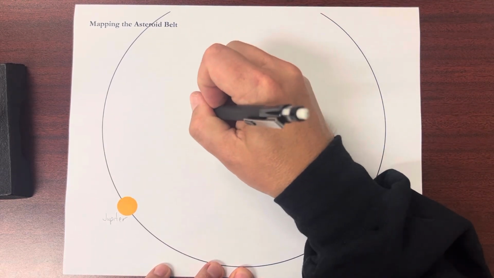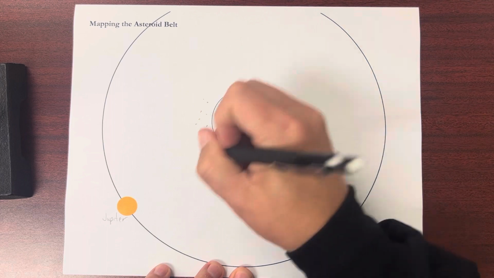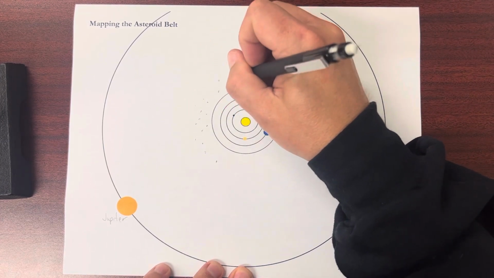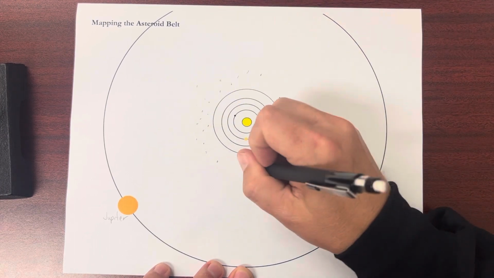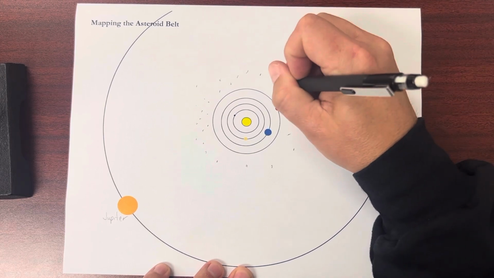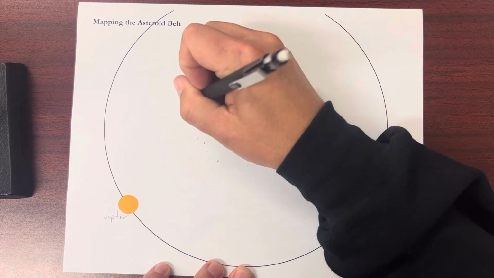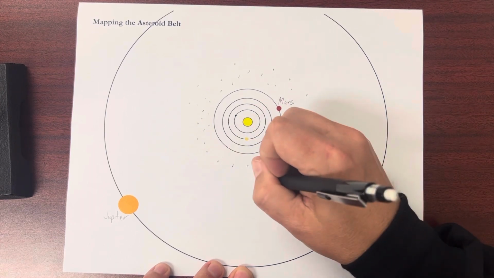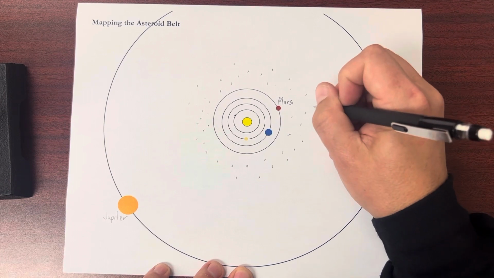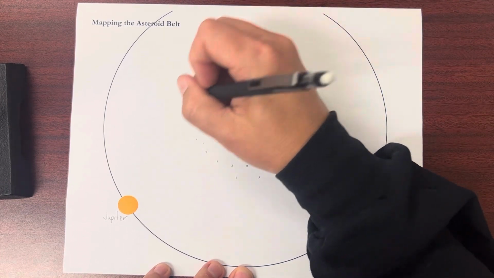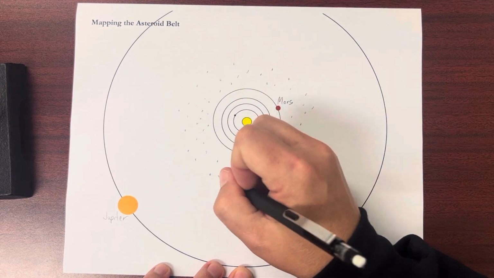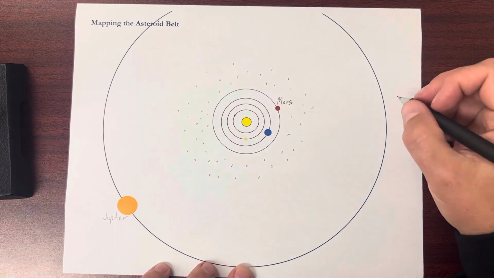So we're going to start drawing some of these in. We don't have to draw as many as there are, but we want to get a sense of where the majority of these ones are in the main asteroid belt. Again, they're close to Mars. Now remember, even though it looks like a really dense cloud, the asteroids in the asteroid belt, even in this dense region around Mars, are still 1,000,000 kilometers apart on average. 1,000,000 kilometers, so pretty far away from each other.